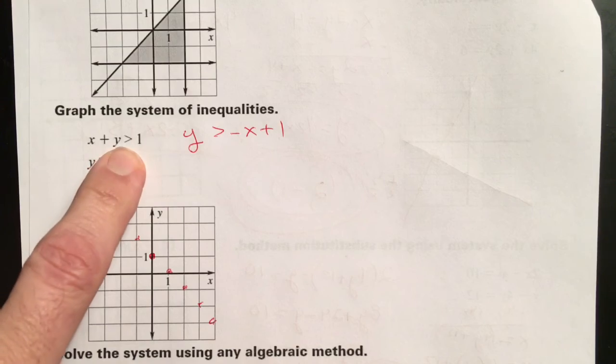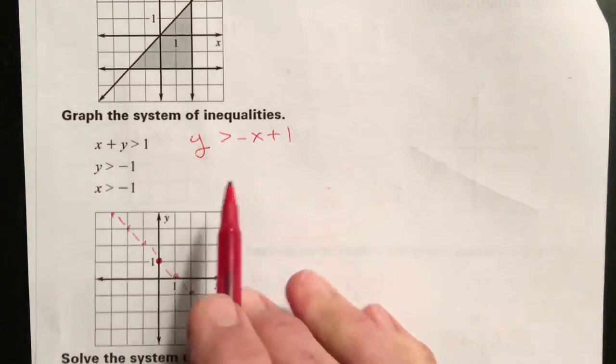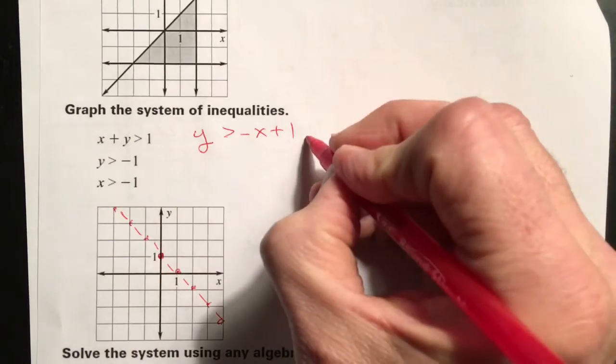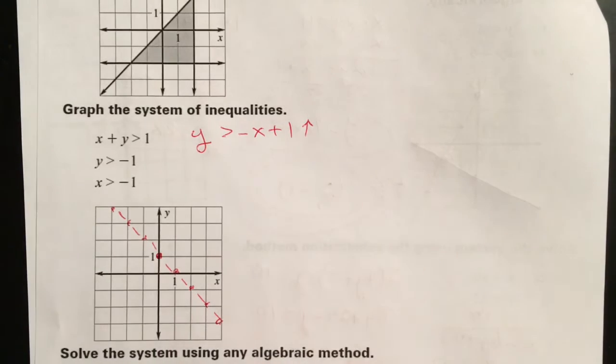It's a dashed line because it's not equal to. So I'll just put some dash marks in here for you if you can see these in a second. I'm going to shade above. This is y is greater than, so it's going to be shaded above. I'll do that later because I don't want to get it all messy. So I'll put an up arrow, meaning I'm going to shade above it.